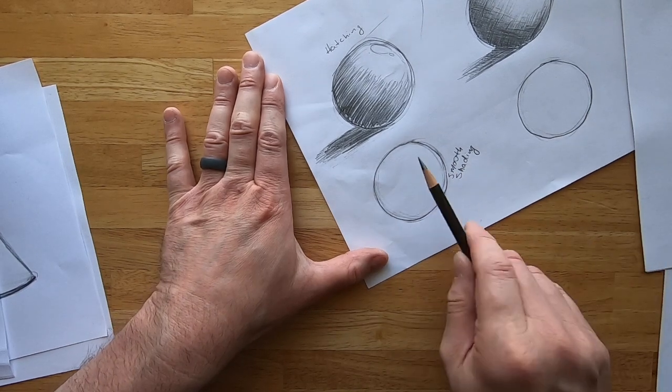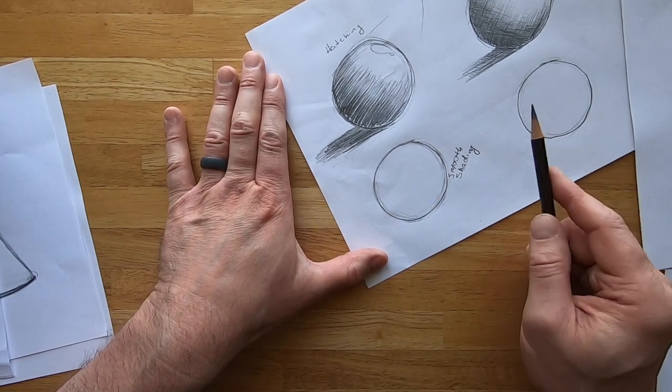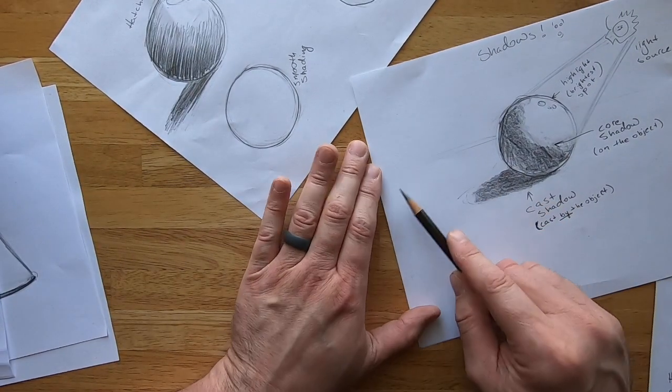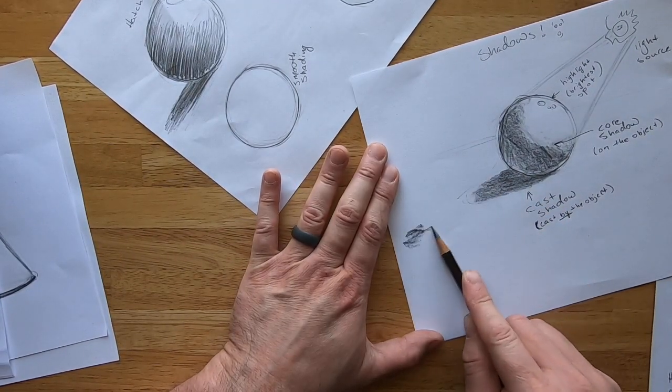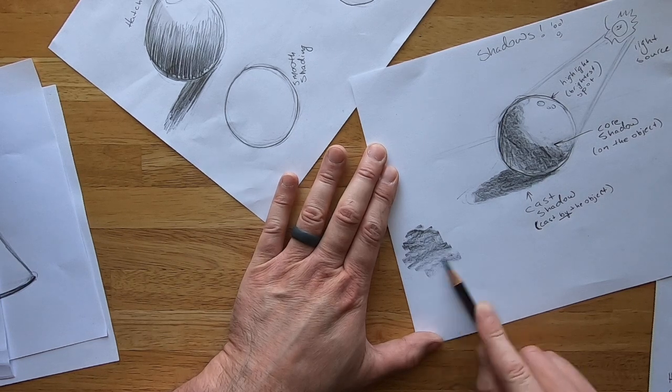So some people go like this and use the side of their pencil. That's what I was doing over here. I was going like this. You can do it like that if you want. Use the side of your pencil.